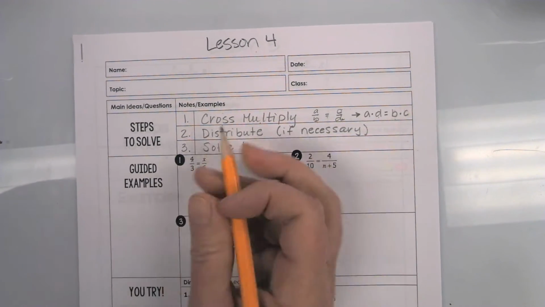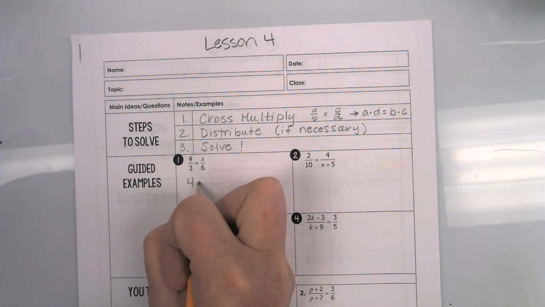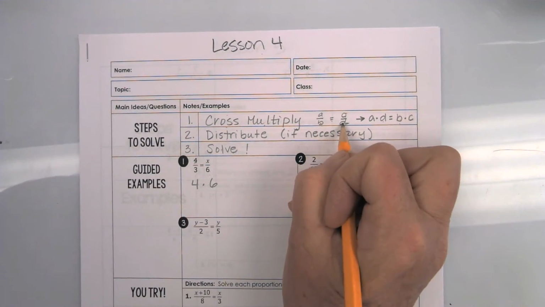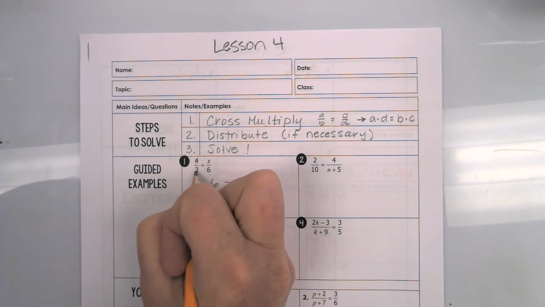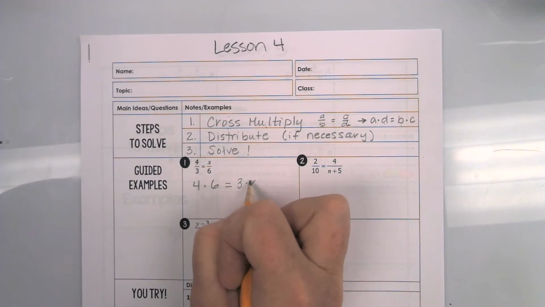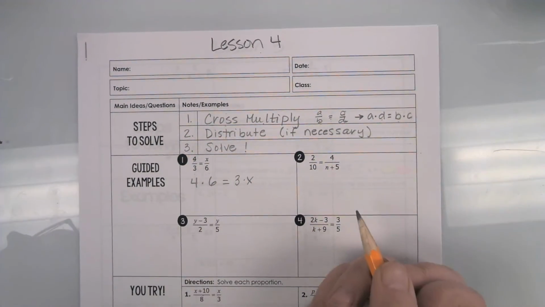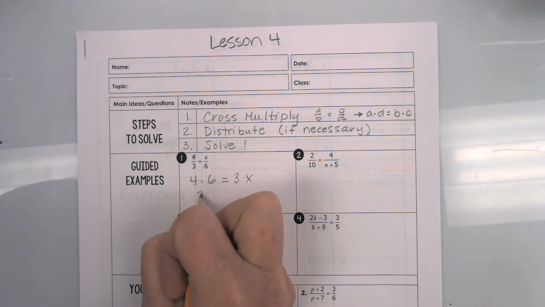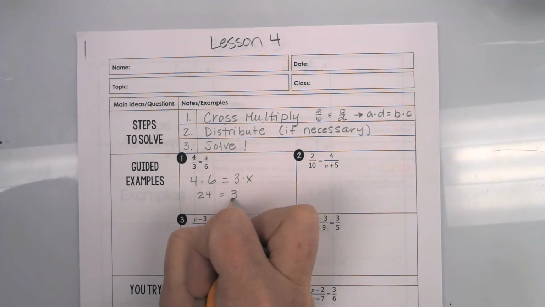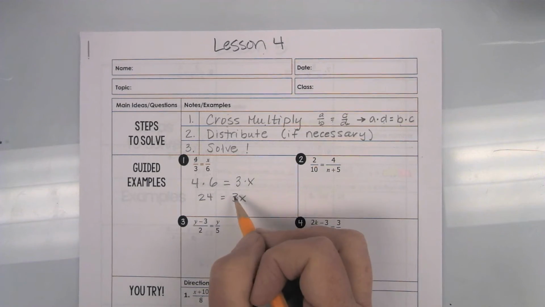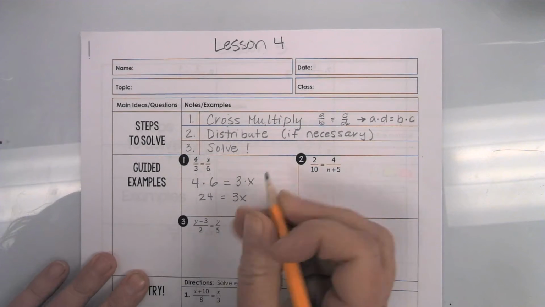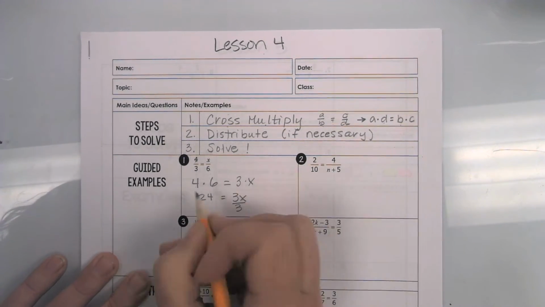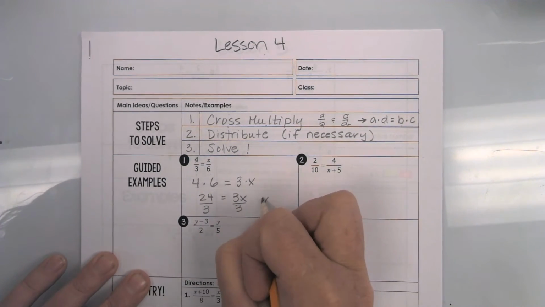So notice that I have 4, so I'm going to rewrite this as 4 times 6, because look, I have a times d. So 4 times 6. Then that equals 3 times x. Now, as a mathematician, I would start to simplify. I've got 4 times 6 is 24 equals 3x. Well, now that I have an equation, I know what to do with it. So I am going to isolate the x. I want to get x by itself, so I'm going to divide both sides by 3. And I'm going to get x equals 8. And that is my answer.